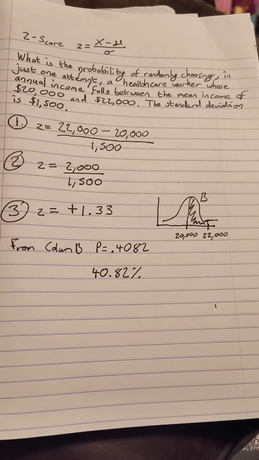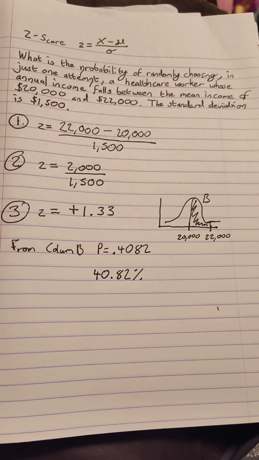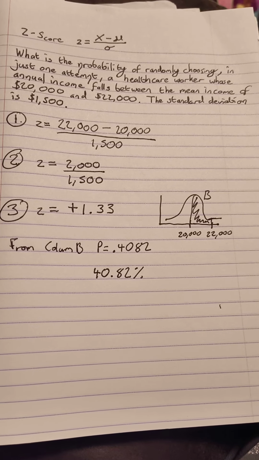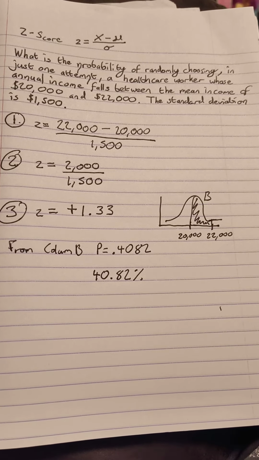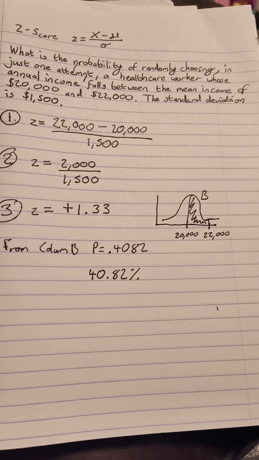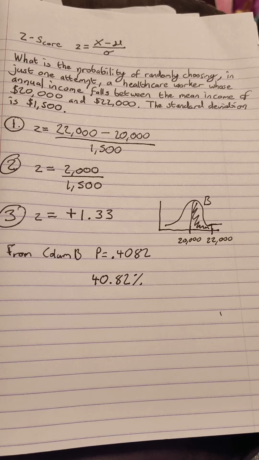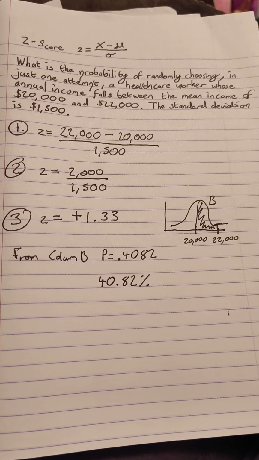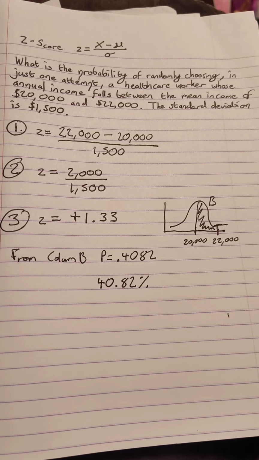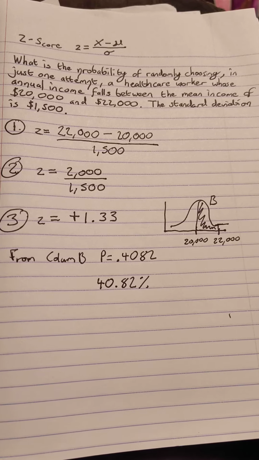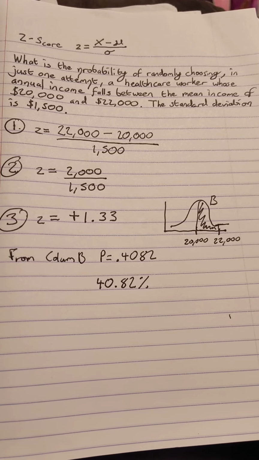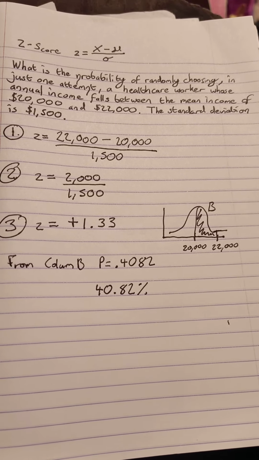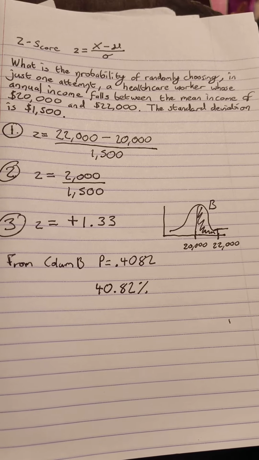We're going to work our way through a z-score example today. So our z-score formula again is z equals x minus the mean, represented by the Greek letter mu, over the standard deviation, which is represented in this formula by the lowercase Greek letter sigma. And so our problem is, what is the probability of randomly choosing in just one attempt a healthcare worker whose annual income falls between the mean income of $20,000 and a value of $22,000, with a standard deviation of $1,500.